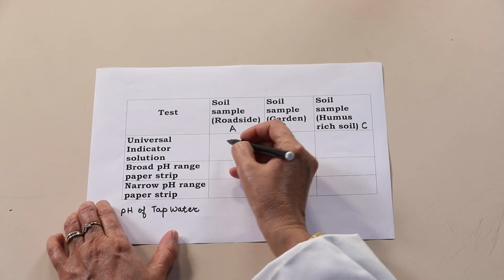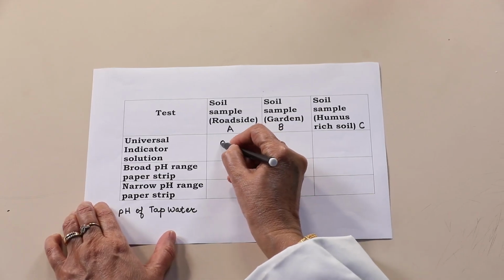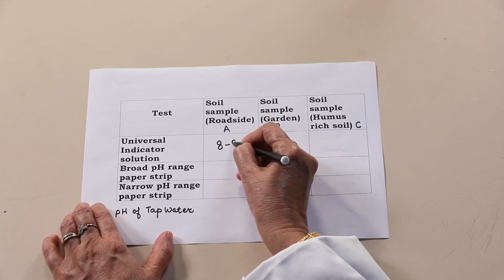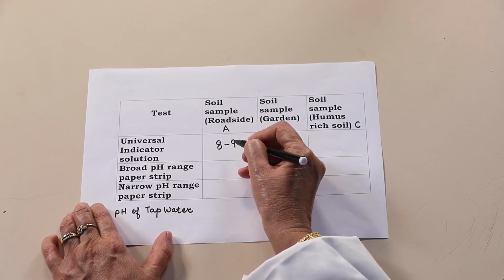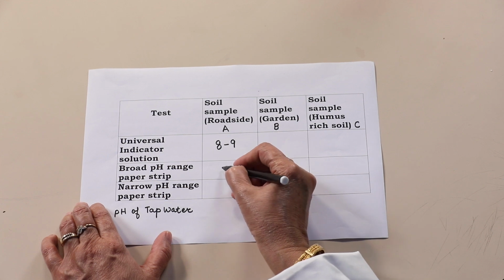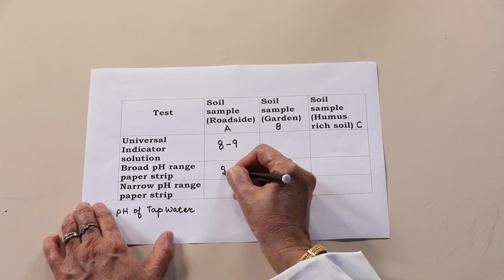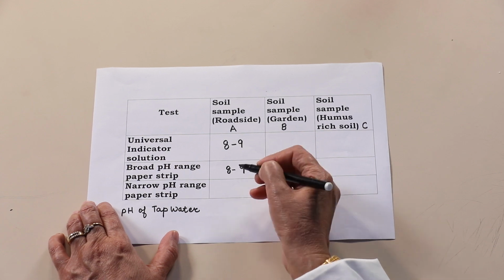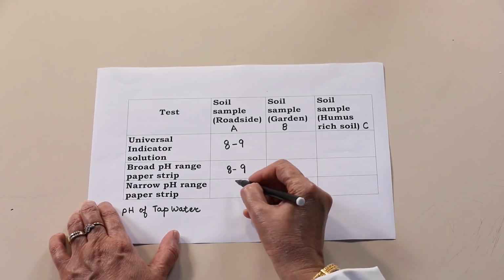Now, we will record our observation in the table. The soil sample A that we had used, which was roadside soil, the pH that we have obtained from universal indicator solution as well as from the broad pH range paper strip and narrow pH paper strip was between 8 to 9.